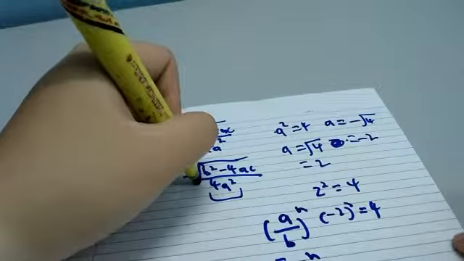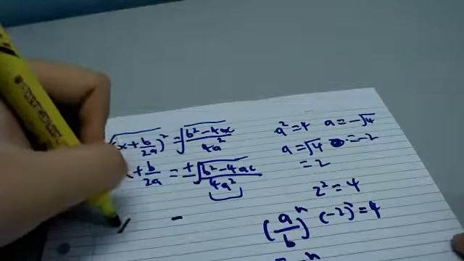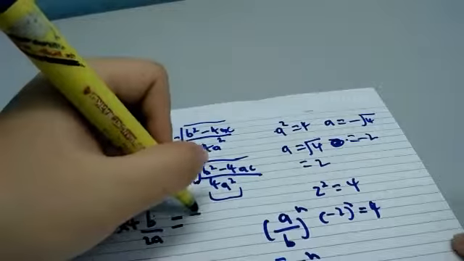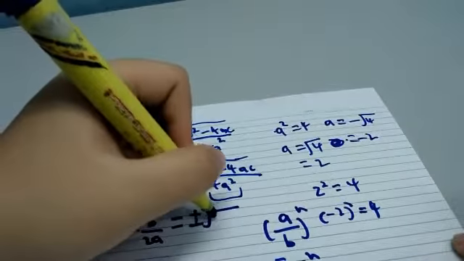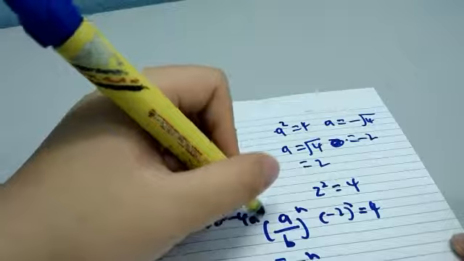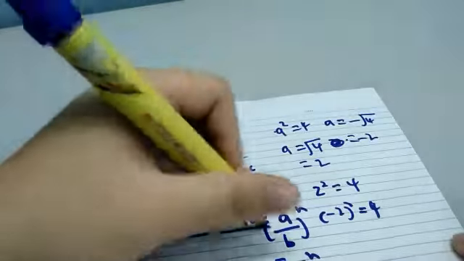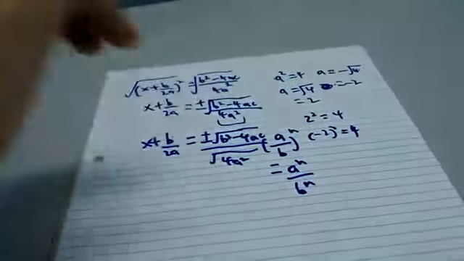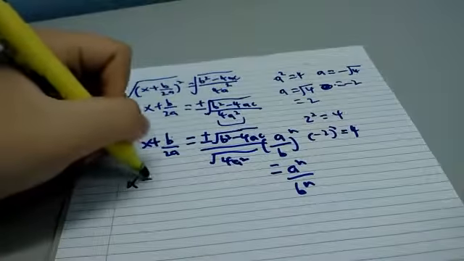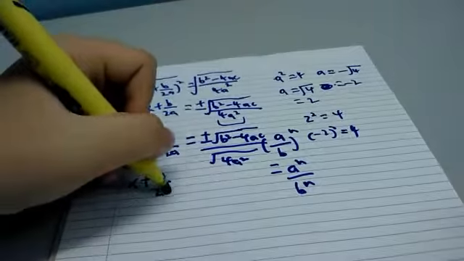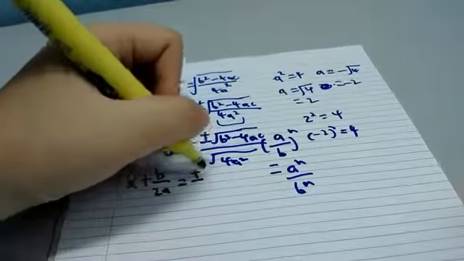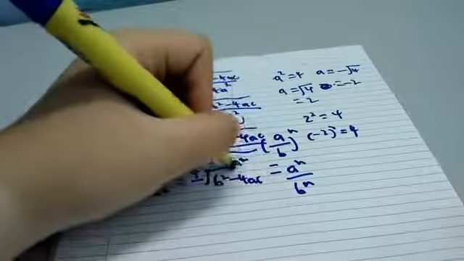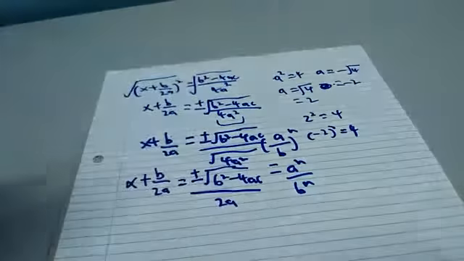So I make it separate, so x plus b over 2a is equal to plus minus square root of b squared minus 4ac over square root of 4a squared. And then the square root of 4a squared is 2a, so x plus b over 2a is equal to plus minus square root of b squared minus 4ac over 2a.